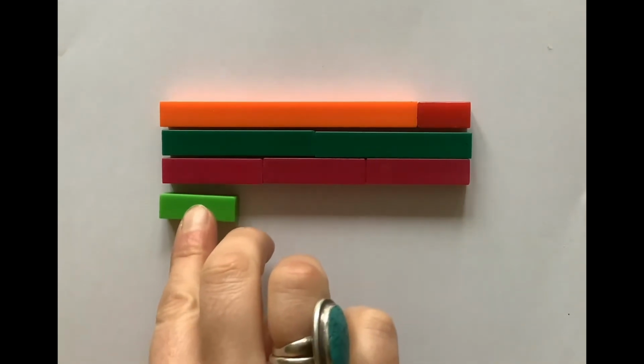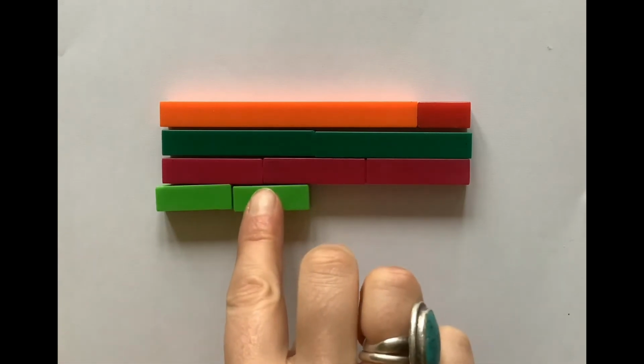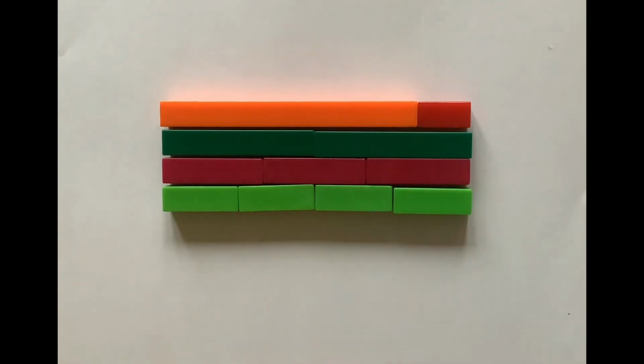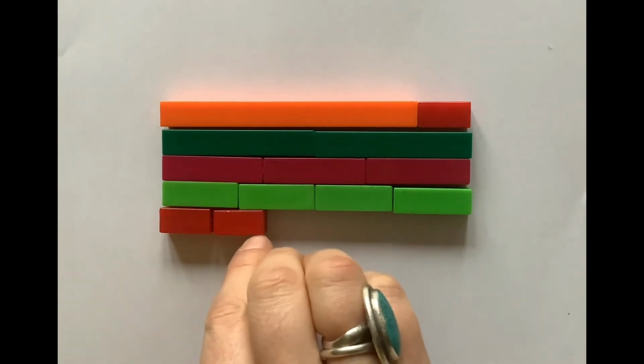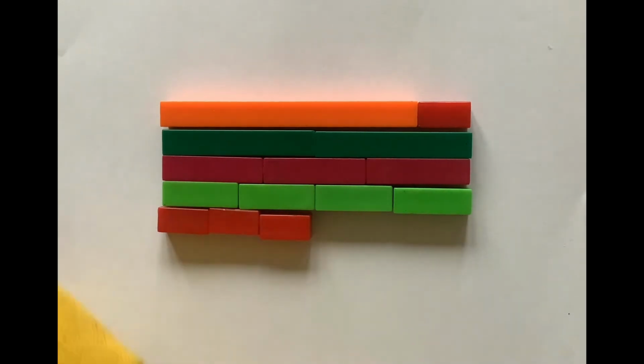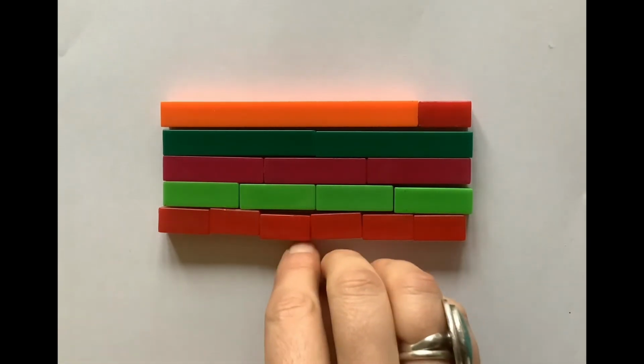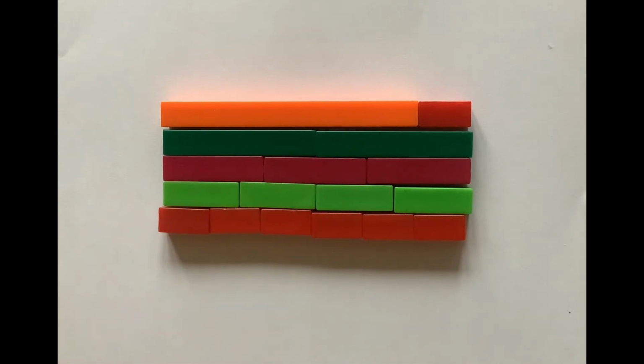Threes. 3, 6, 9, 12. There we go. Any other factors that are going to make 12? Oh, I know. 2, 4, 6, 8, 10, 12. So 2 is going to be a factor.